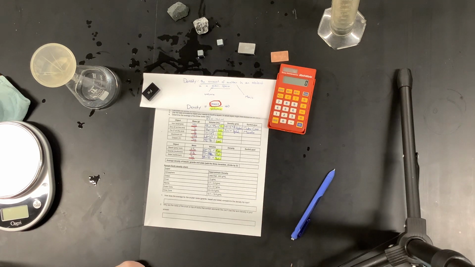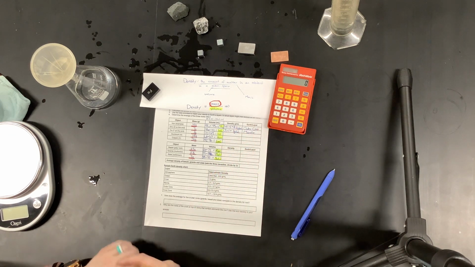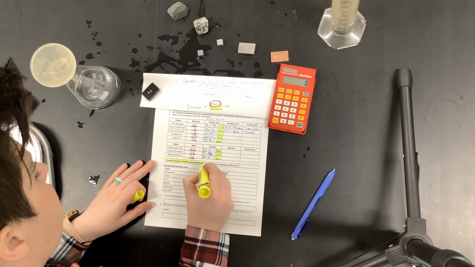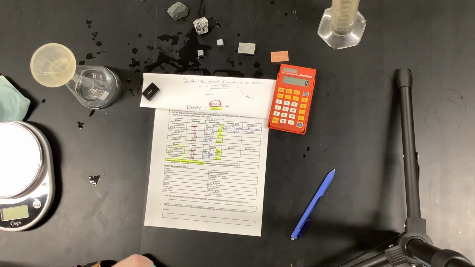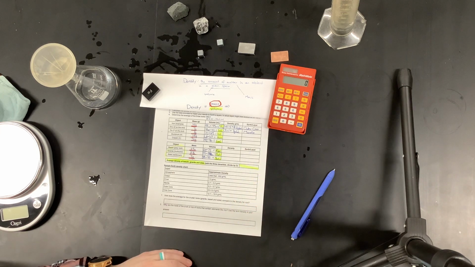Then, what you're going to do to finish off this assignment, you'll finish calculating densities, finish matching the layers. Don't forget to do this part, the average density of basalt, granite, and slate. So you're going to be calculating the average density for those objects and putting the answer here. Okay?